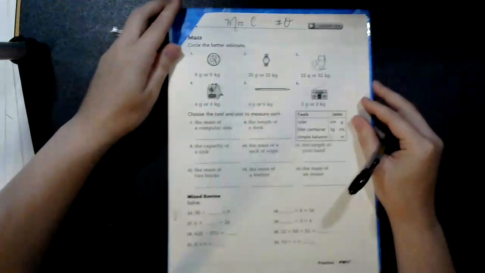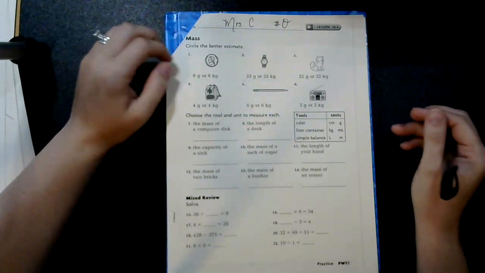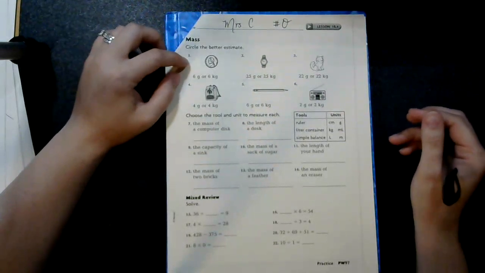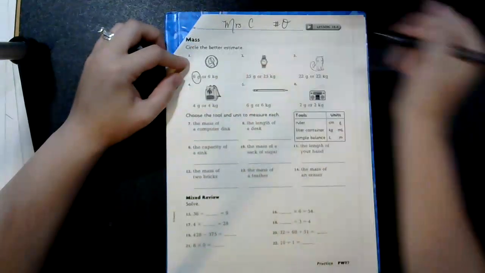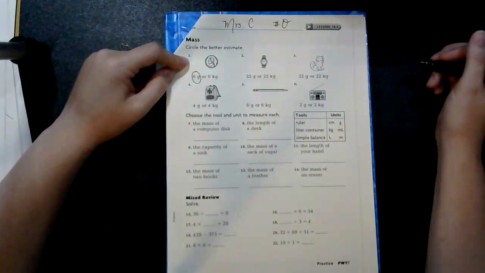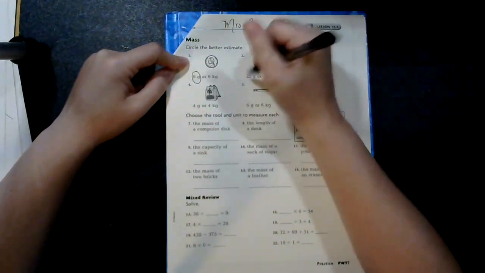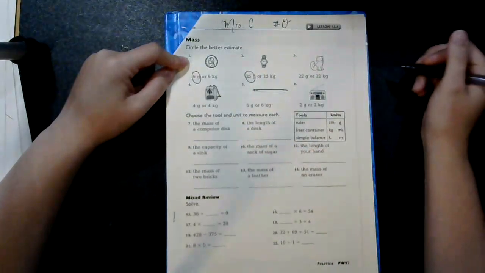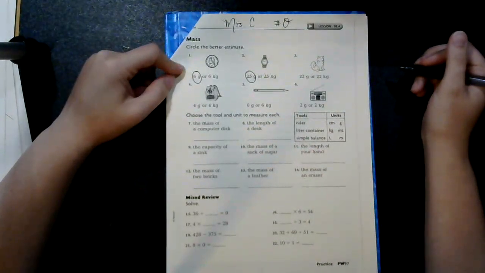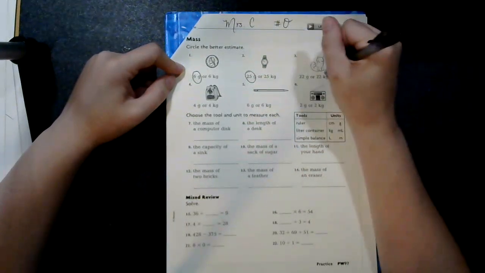Circle the better estimate of the metric unit. The nickel, 6 grams or 6 kilograms? Yep, 6 grams. A watch, 25 grams or 25 kilograms? I am not carrying a 25 kilogram watch around on my wrist all day. It's got to be lighter than that. That's a really odd looking puppy dog, 22 kilograms.